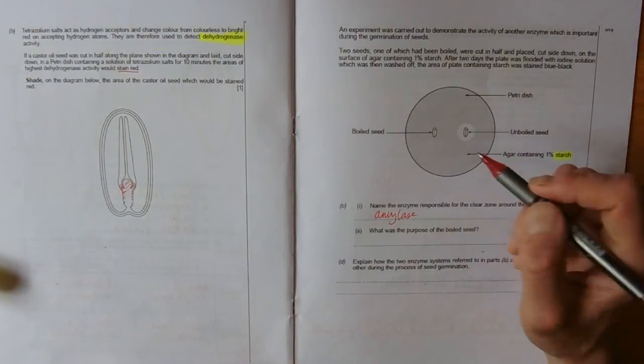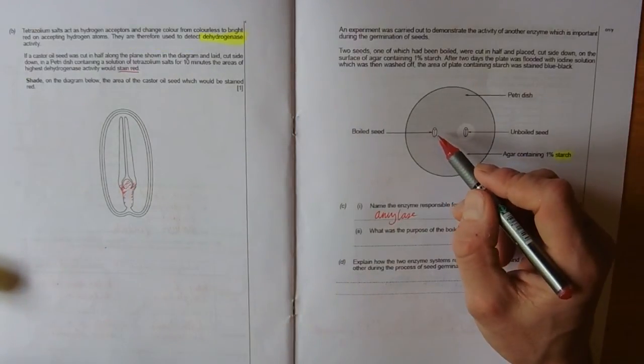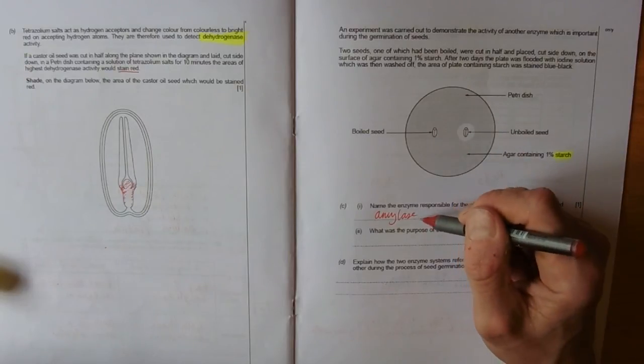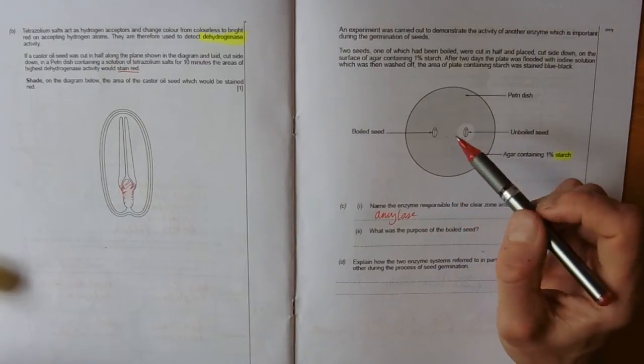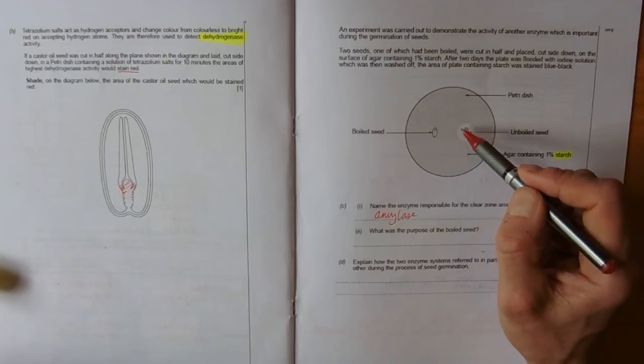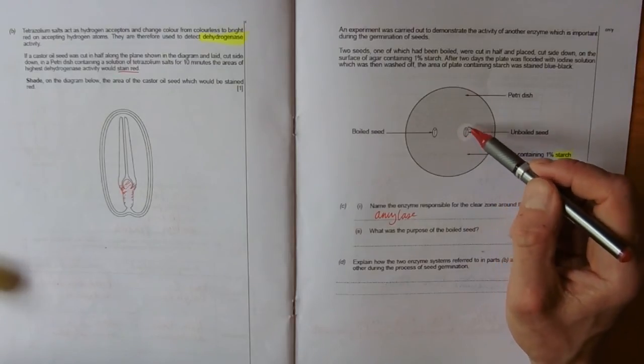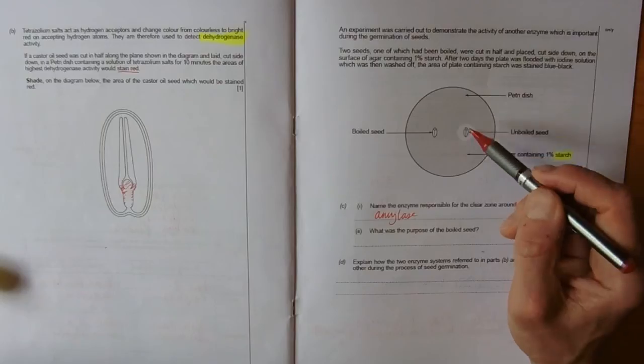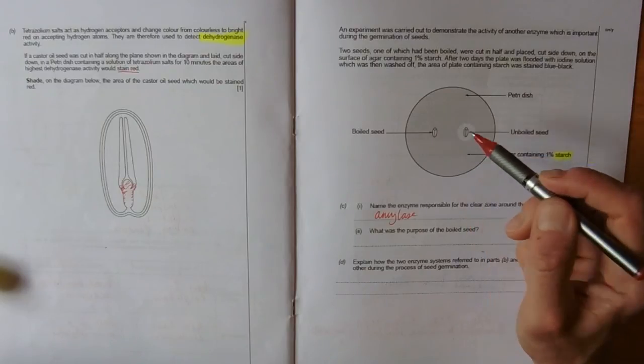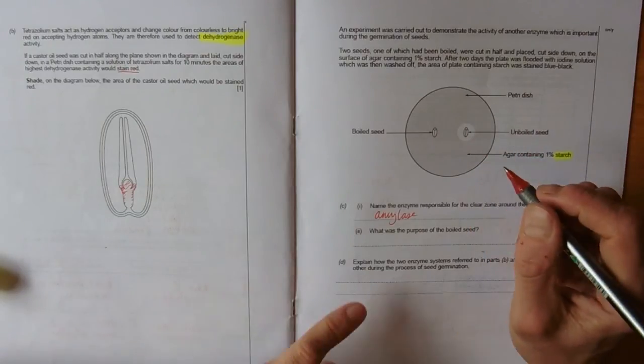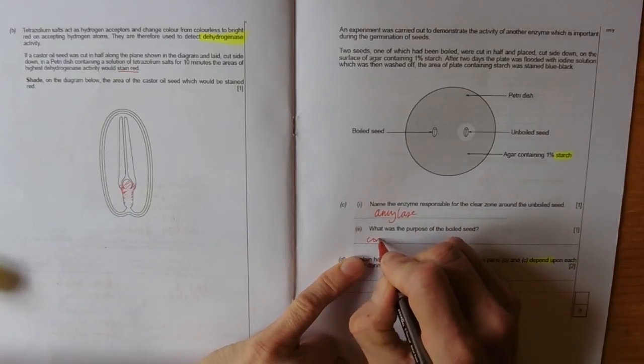What was the purpose of the boiled seed? Well, boiling it will denature the enzymes, will denature this amylase. It's to show that this effect is due to these kind of enzymes in living seed, rather than just having the seed sat on there or some other effect. And that's what we call a controlled experiment.